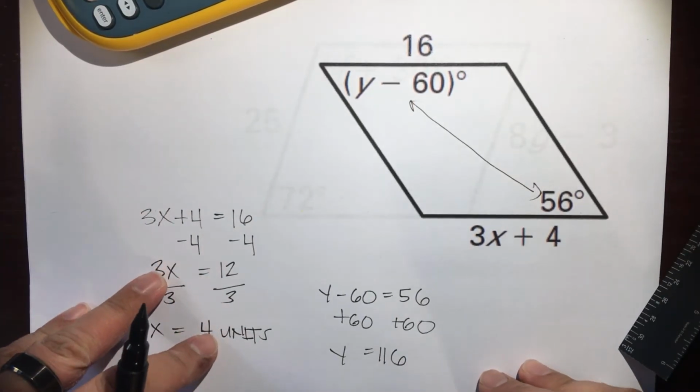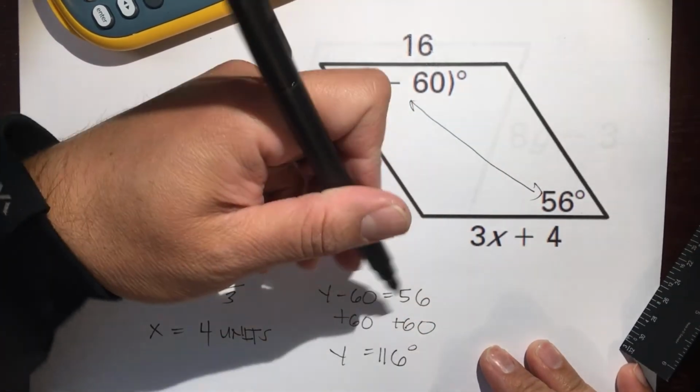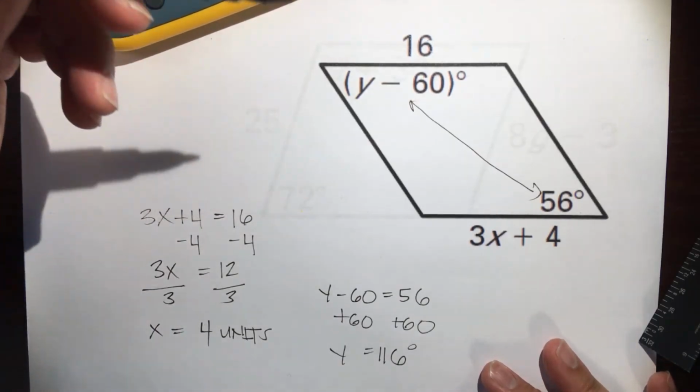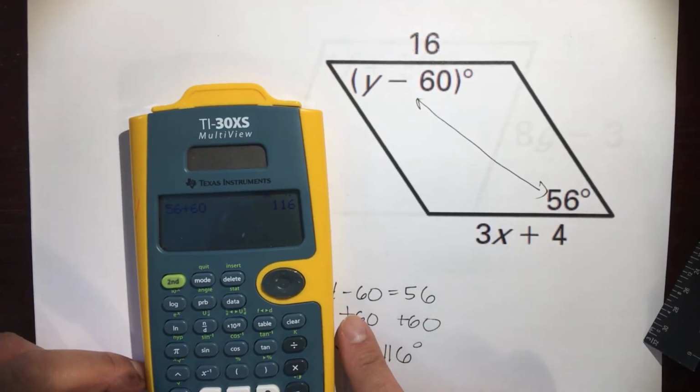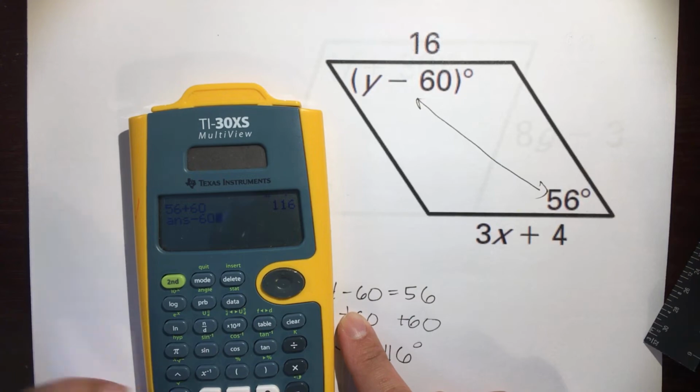All right, so there you go. There's our two answers. 116 degrees. And here's another way you can check. So if I was 116, we subtract 60.